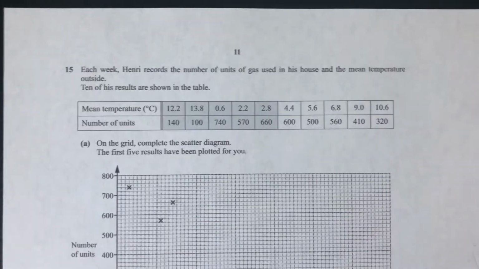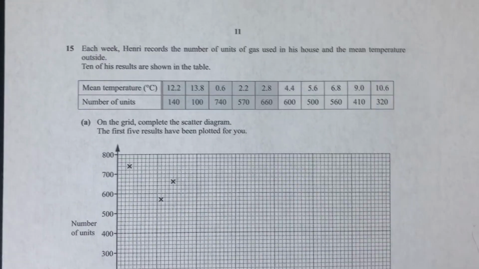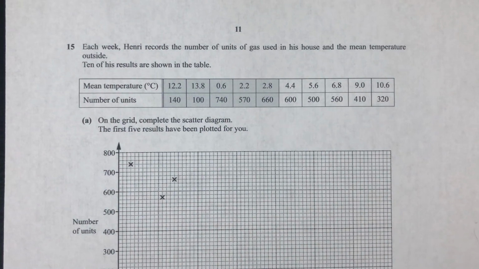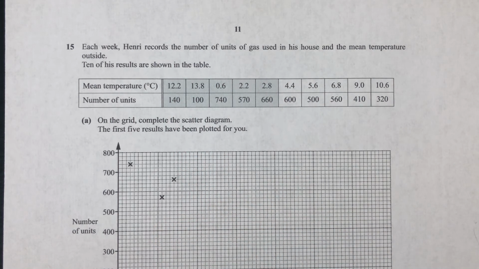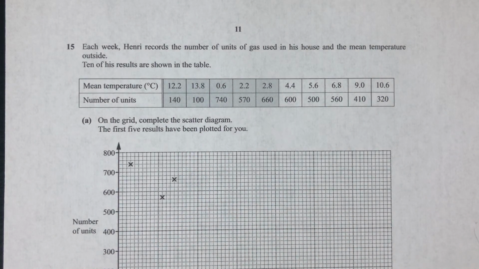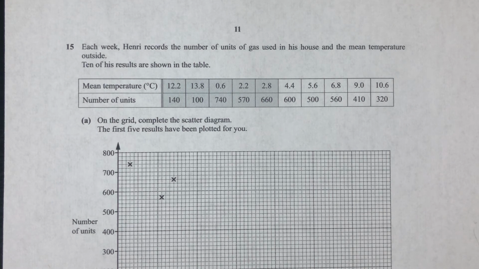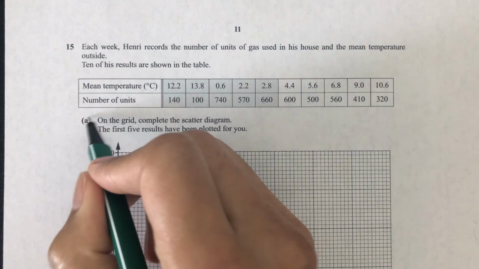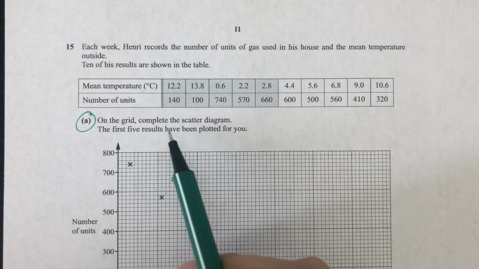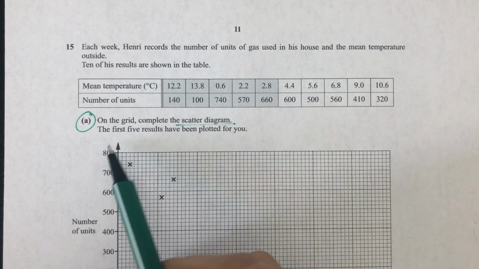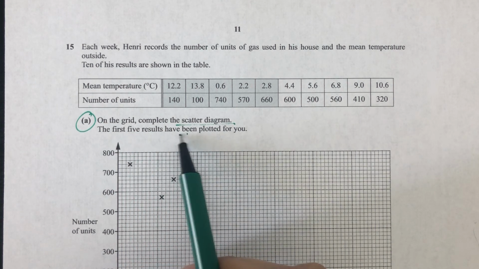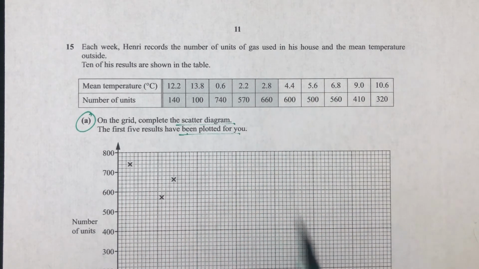Okay, moving on to question number 15. So 15 is graphs. Each week, Henry records the number of units of gas used in his house and the mean temperature outside. We have 10 of his results shown in the table below. Question 1: on the grid, complete the scatter diagram. The first 5 results have been plotted for you. So we have the first 5 results. We need to draw the last 5.